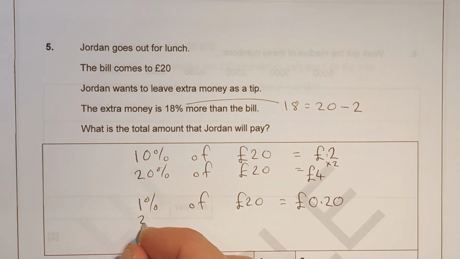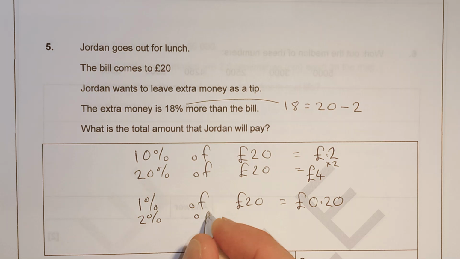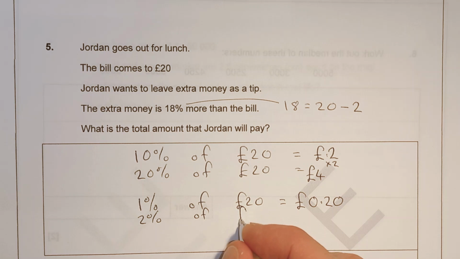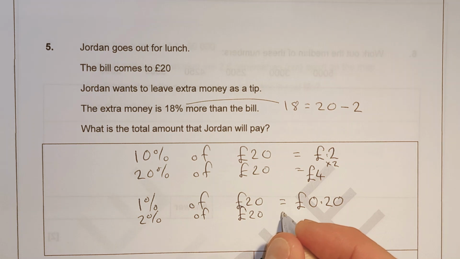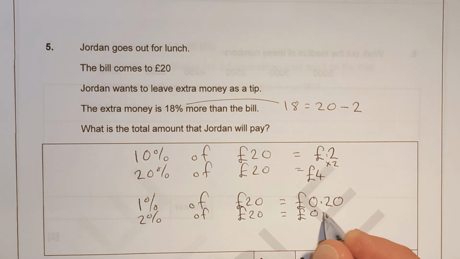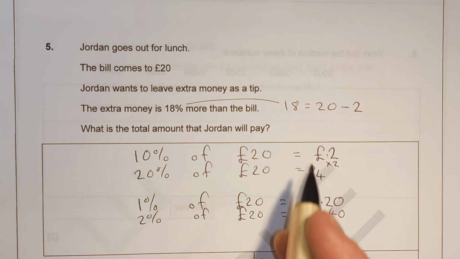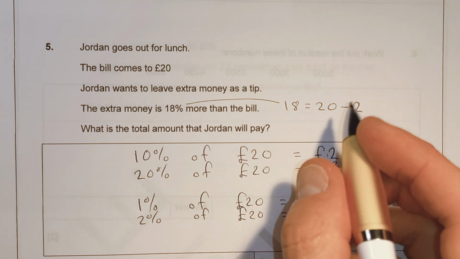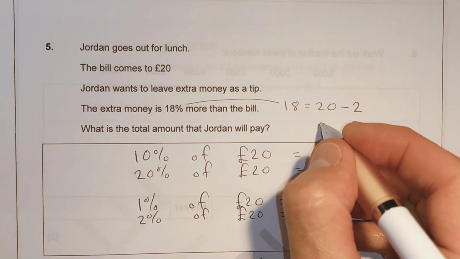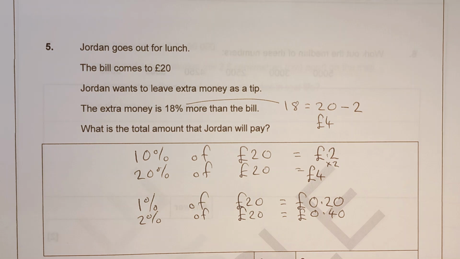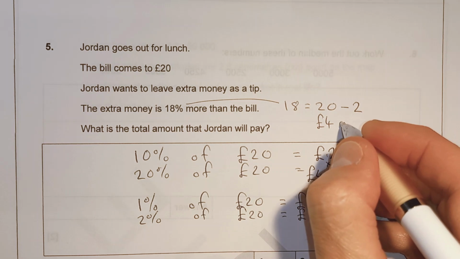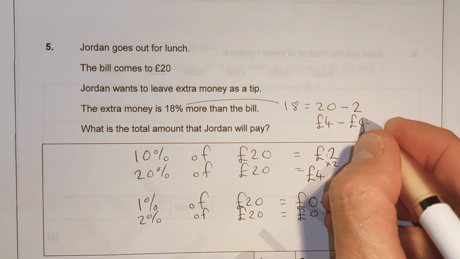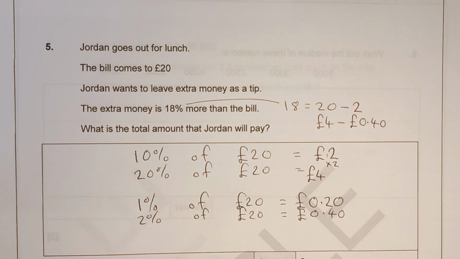We want to get 2%. So again, 2 is double 1. So if we double 20p, 2 lots of 20p is going to be 40p. So we go back to our 18 is 20 minus 2. So the 20 is £4 and the 2 is 40p.